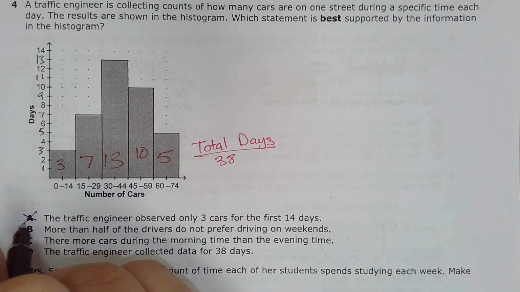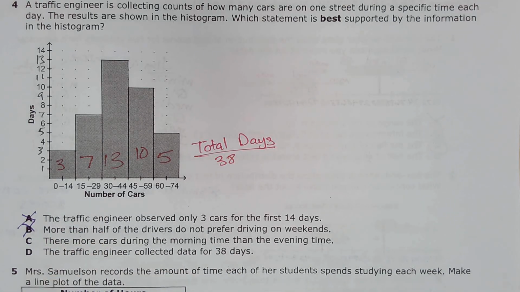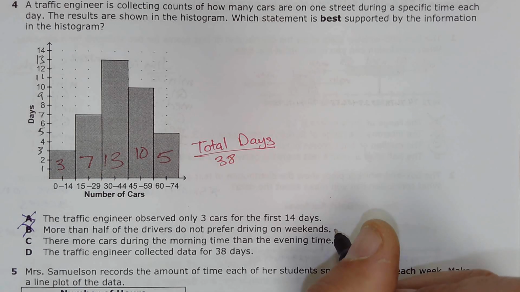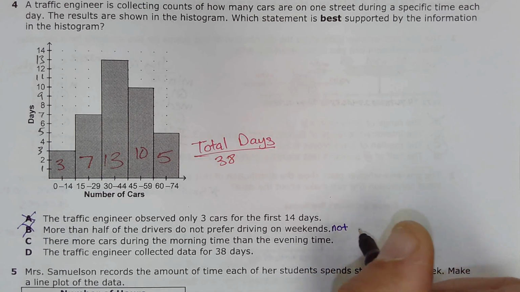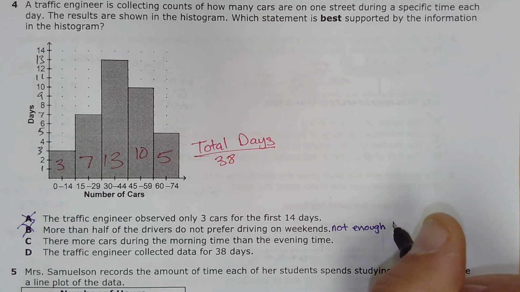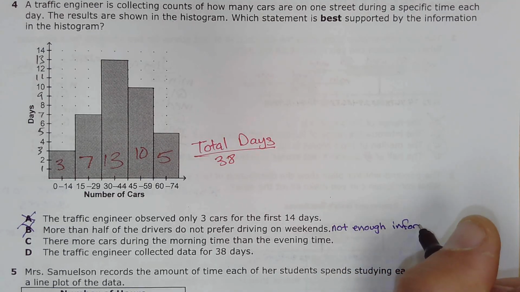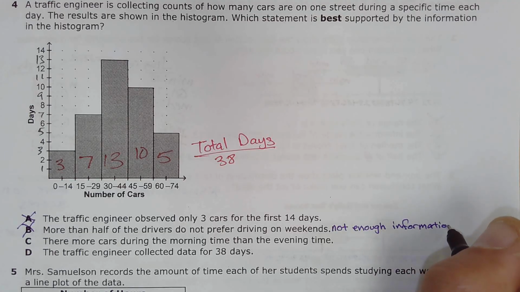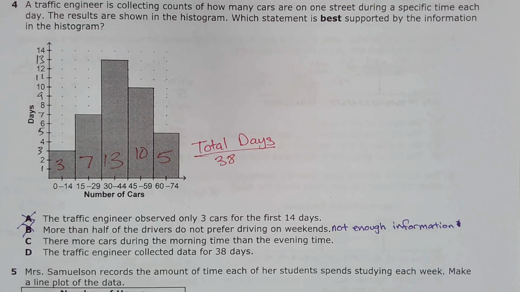No. So that doesn't make sense. It's not that we can't figure out the difference between the weekdays and the weekends, but because we don't have that here, not only is it wrong, I'm also going to say there's not enough information. We can find that information out, just not with the information they've given us here.